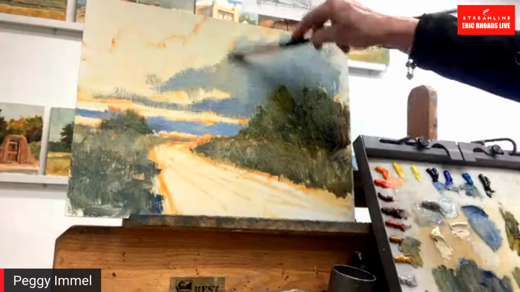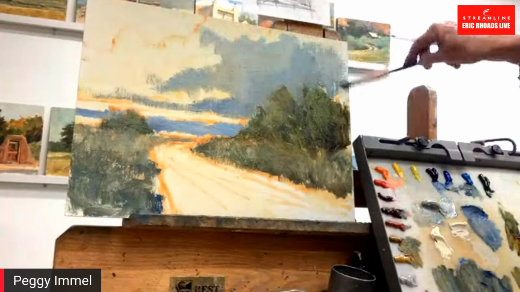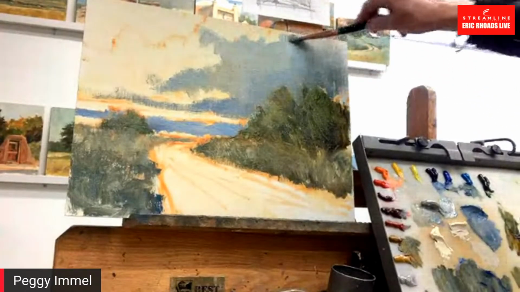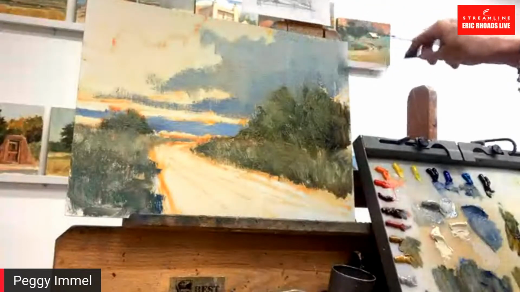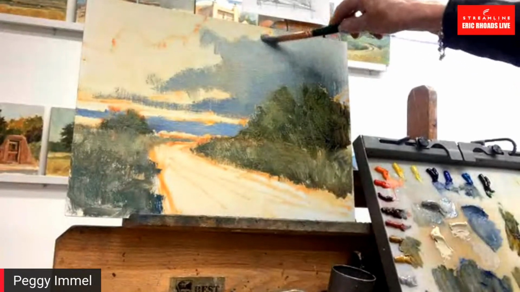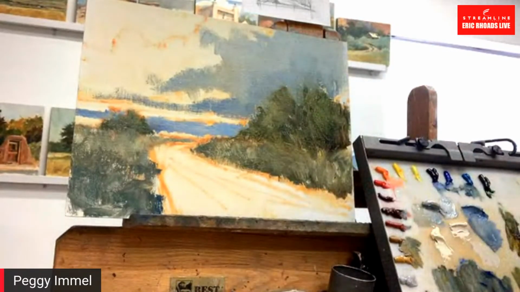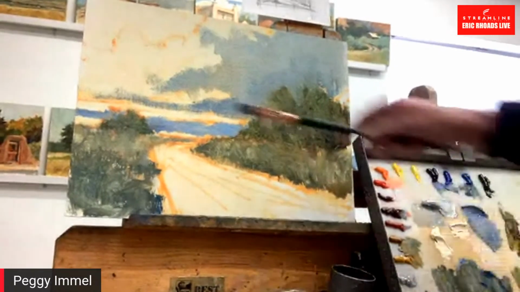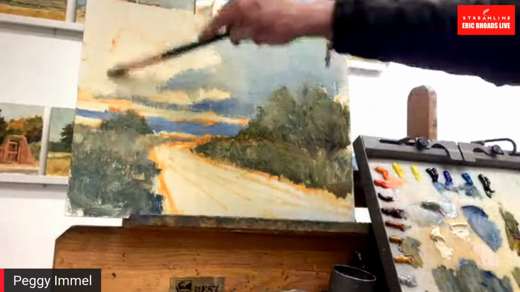But typically the cloud goes from cool on the bottom to warmer to light warm white. But if you are getting that reflected light from the bottom, you just store that underneath your cool. You can just add it in there. Yeah.